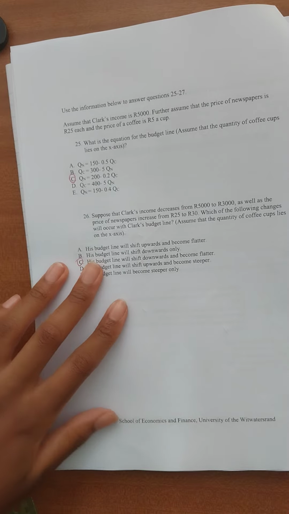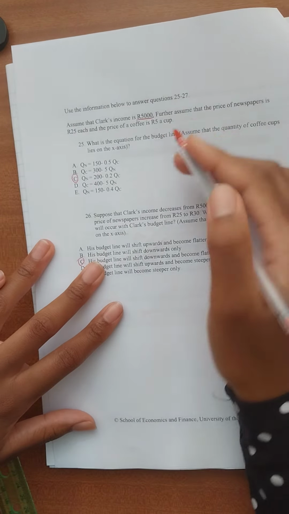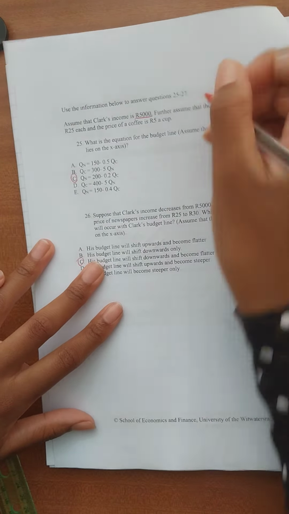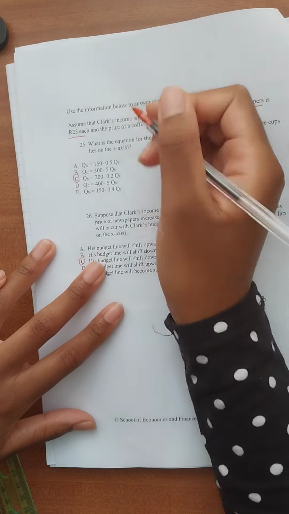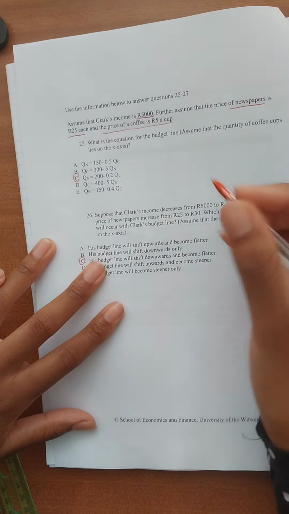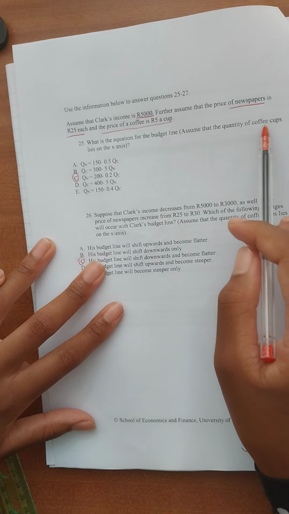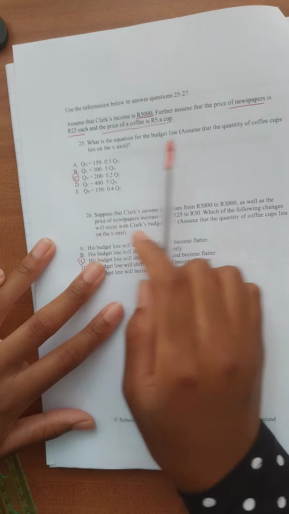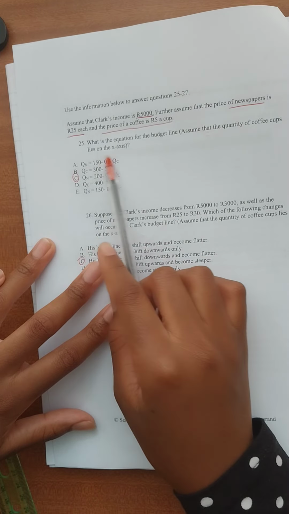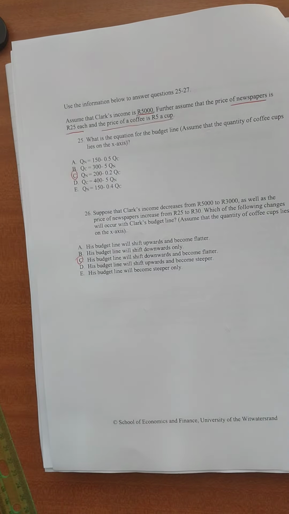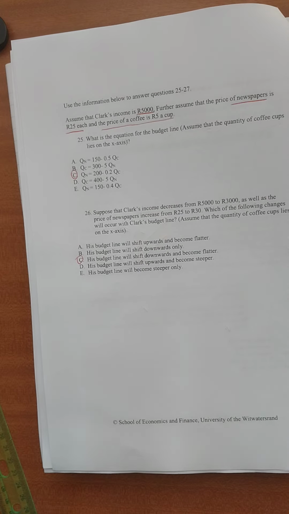Assume that Clark's income is 5,000. Further assume that the price of newspaper is 25 rand each and the price of coffee is 5 rand per cup. What is the equation of the budget line? Assume that the quantity of coffee cups lies on your x-axis. This information is very important so that you know, just in case there's a change, whether your slope will be steep or whether it will be smooth. It is very important to put that information. We'll see the coffee is on our x-axis.